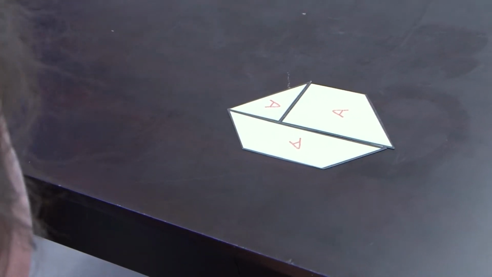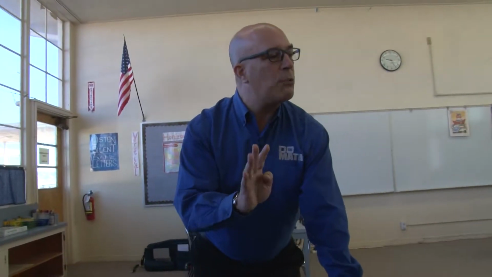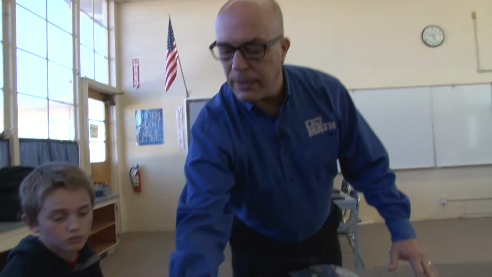If anything has 4 sides, it is always called a quadrilateral, right? Just think about a quad, right, is 4. So even if it's a weird shape, right, if it has 4 sides, what is it?